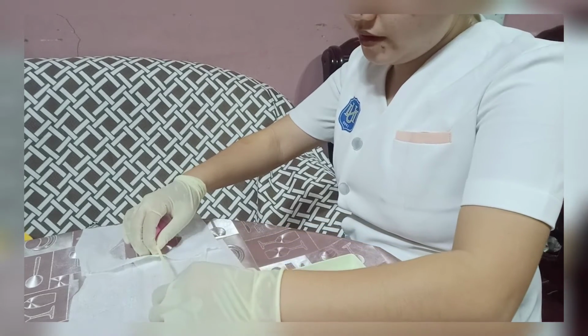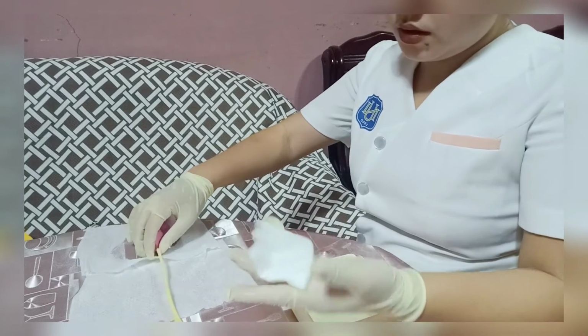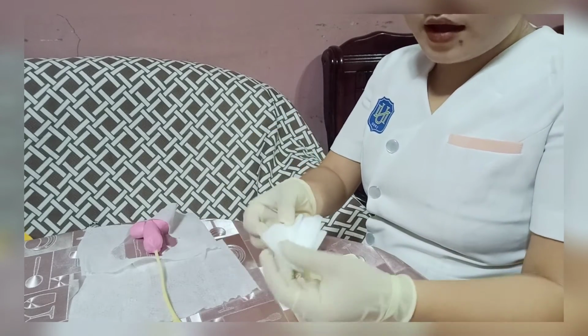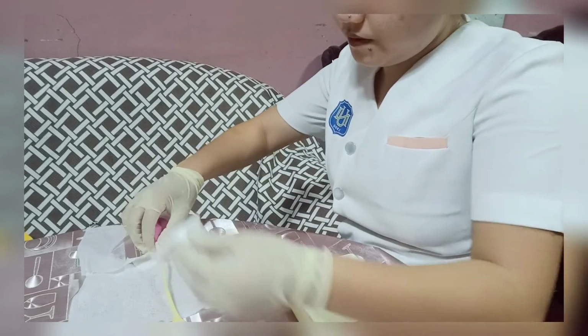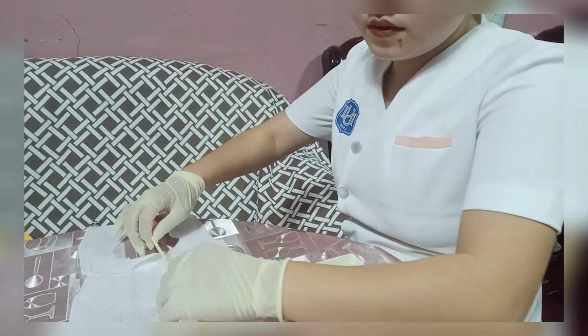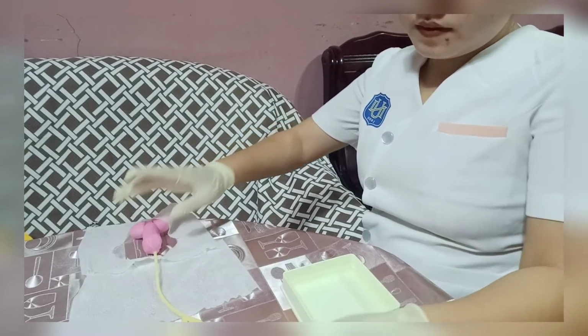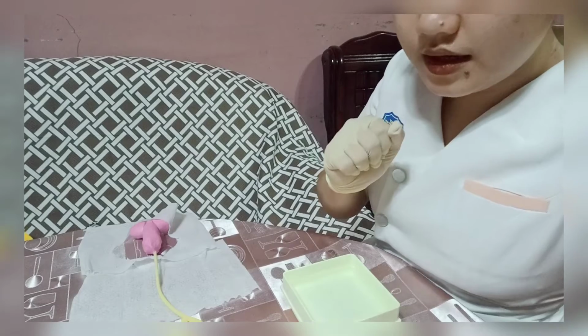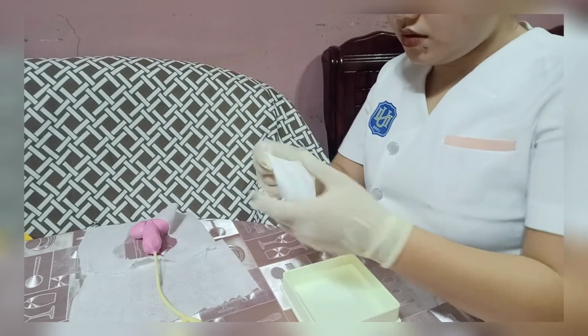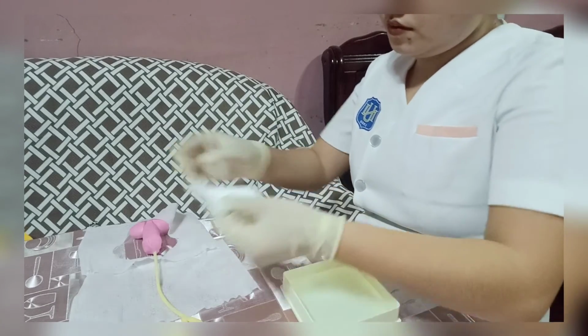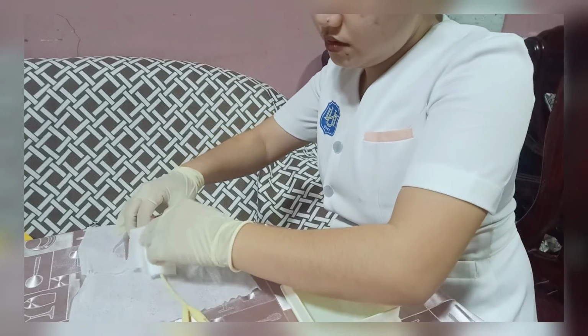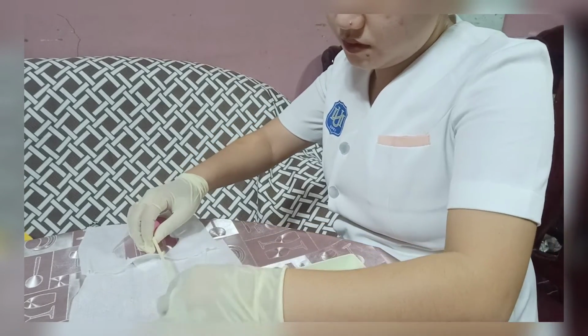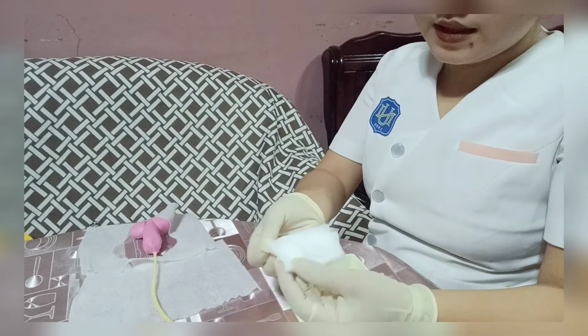Clean in one direction each stroke, and then begin to clean the other side. Repeat it again with another washcloth. Hold the penis on the side.